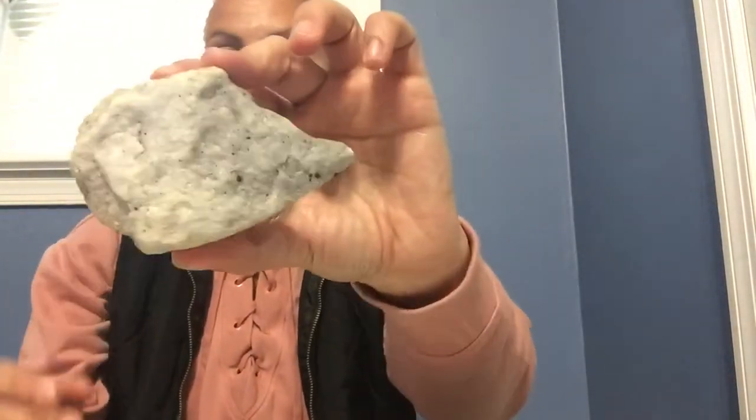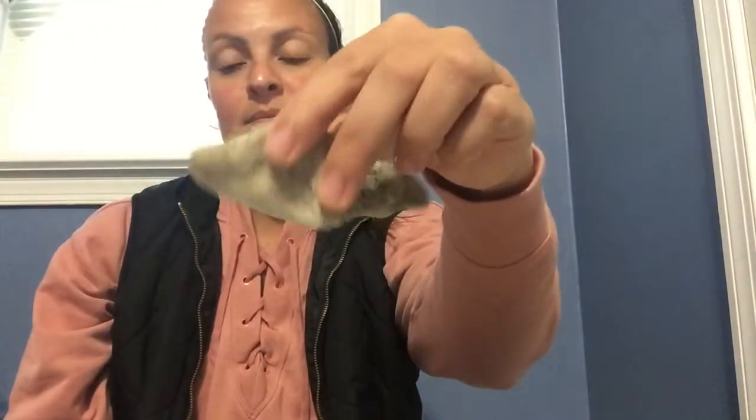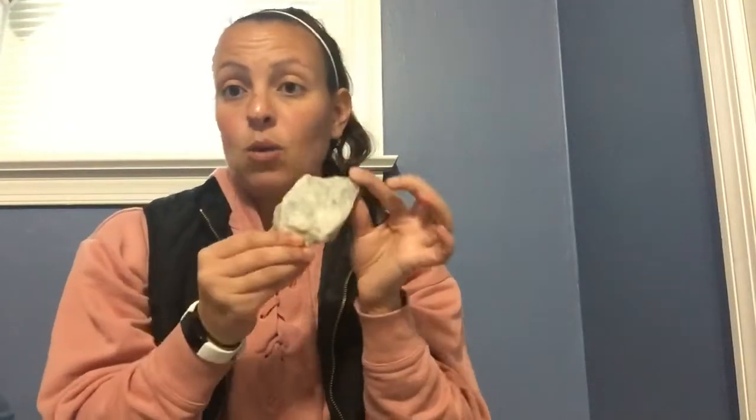Okay, so I am now going to show you a non-living thing, and I'm going to explain why it's not living. This is a rock. I got it from my backyard, and it's not living because it doesn't grow. It's always been this size. It doesn't need food. We don't feed rocks. So it doesn't need food.